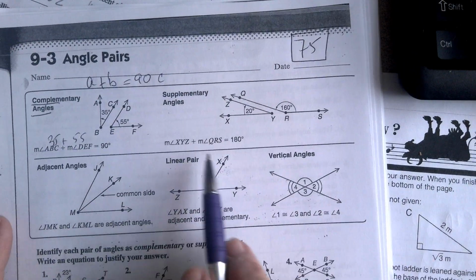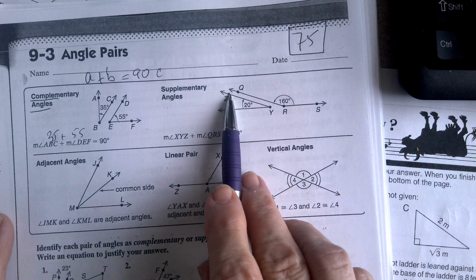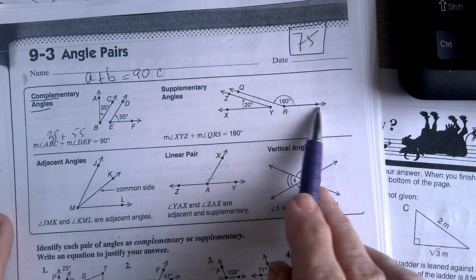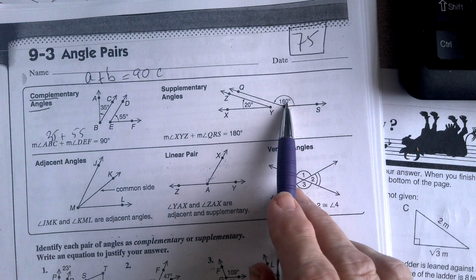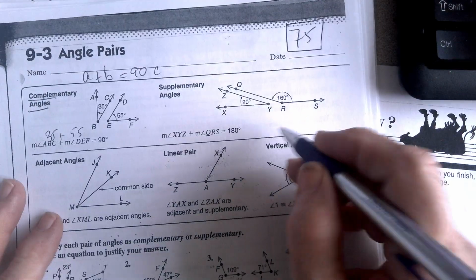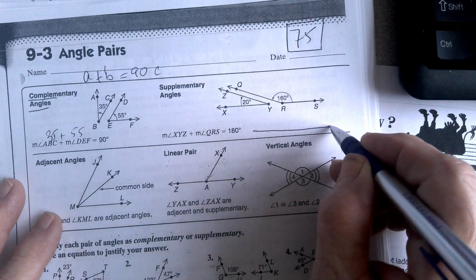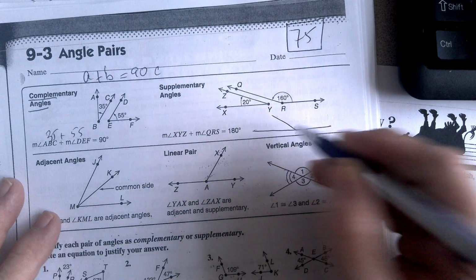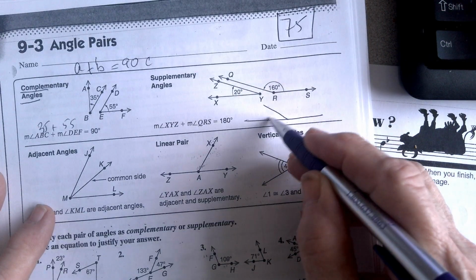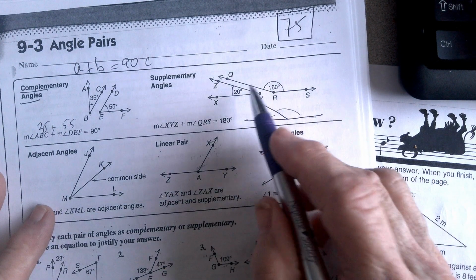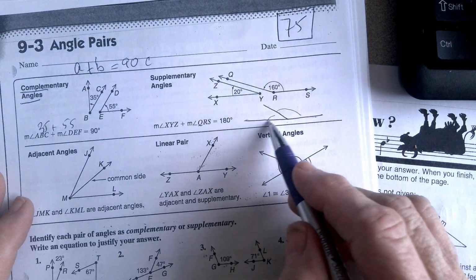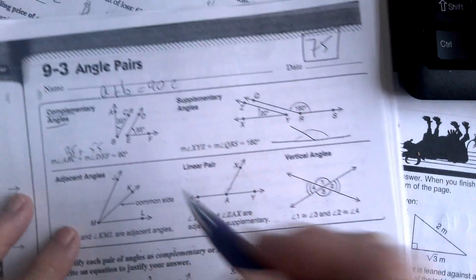So supplementary, this angle is 20. This one is 160. What do these two add up to be? 180. So this is easy stuff today. And 180 degrees, if I put them together like this, they're 180 because they fall on a straight line.